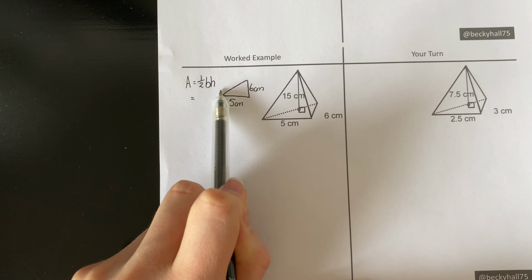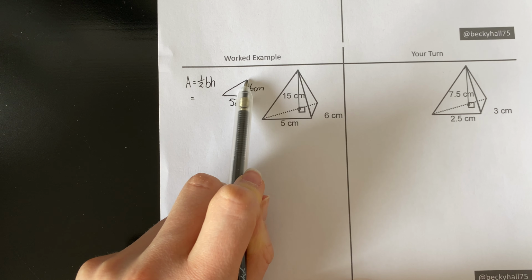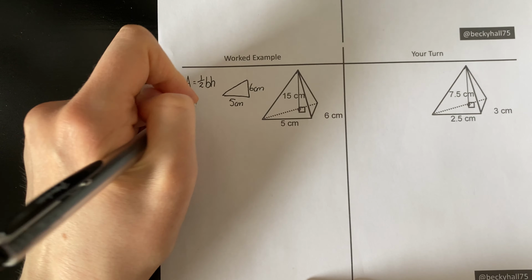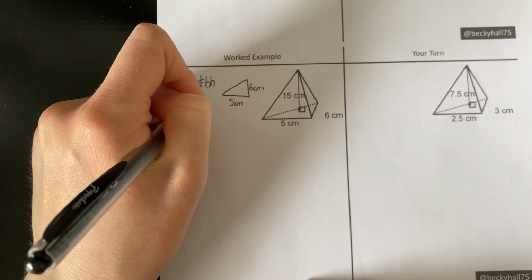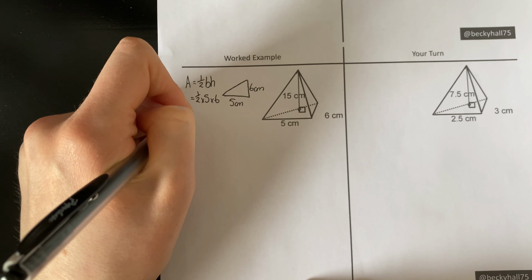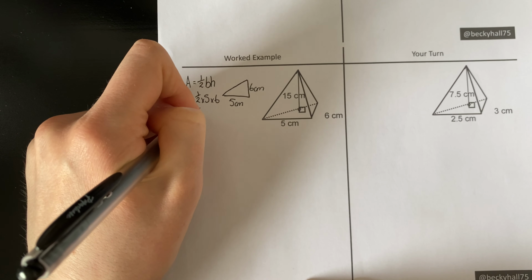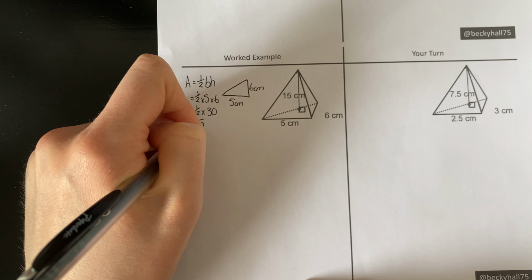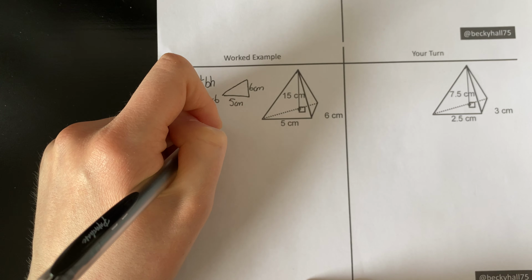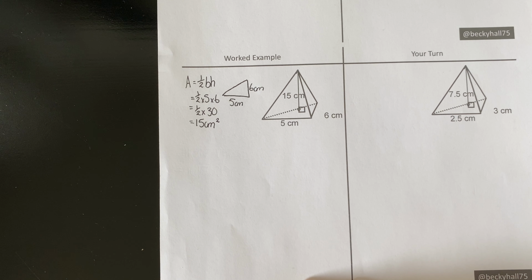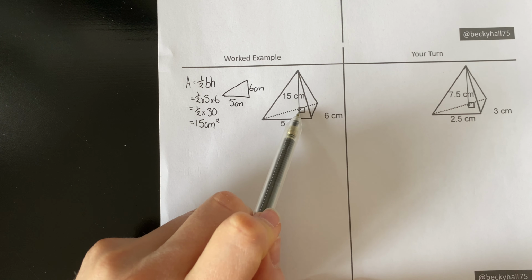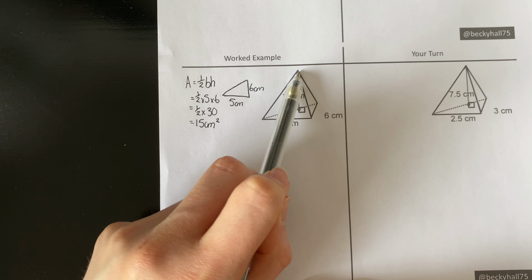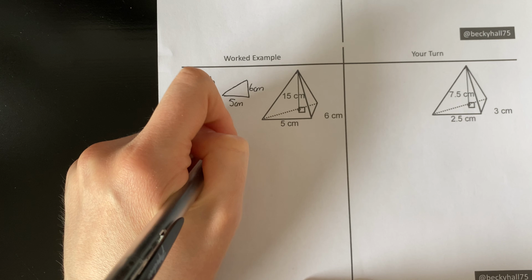The rectangle would be 5 times 6, but my triangle is half of that rectangle. So I have half of 5 times 6. 5 times 6 is 30. And half of 30 is 15. My height has to go from the base straight up to the apex, or the point, which is 15 centimetres.